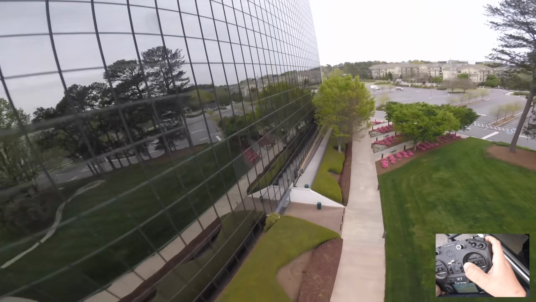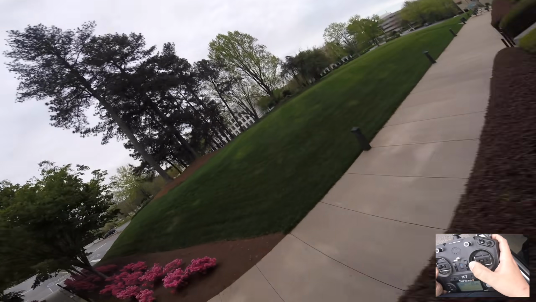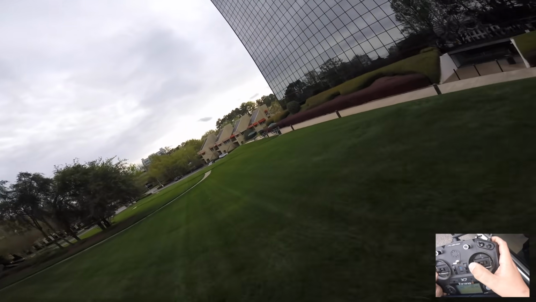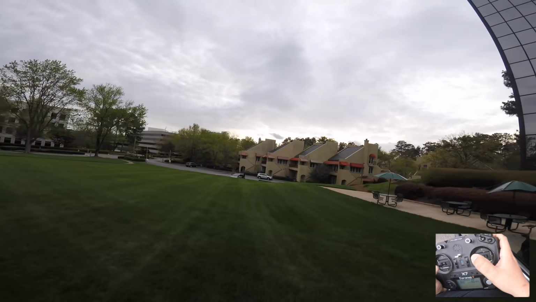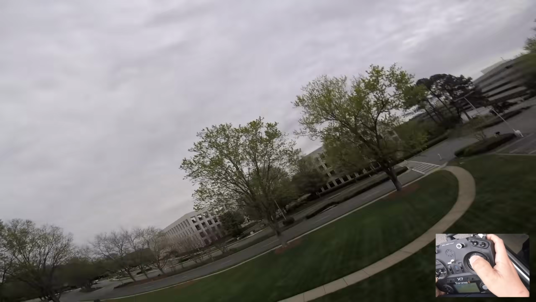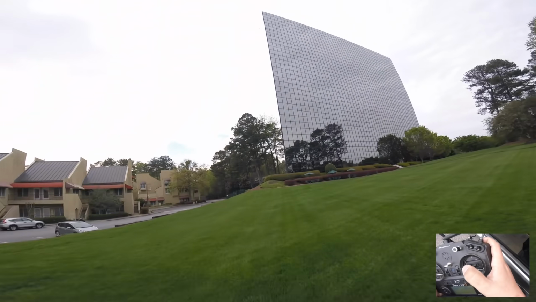That's what I usually fly. All right, let's bring it in and try some different things. One of the things I want to first do is try the same max degrees per second, but with almost no expo. Okay, let's take a second and just talk about expo.